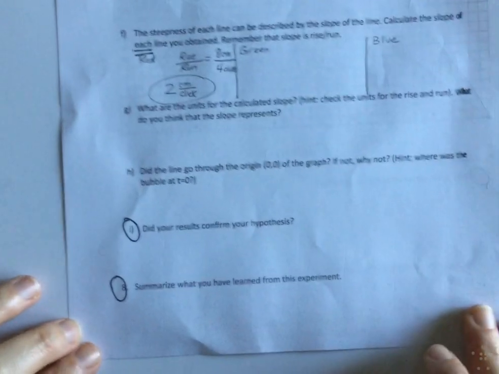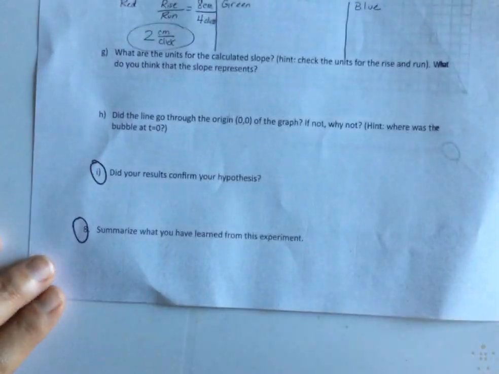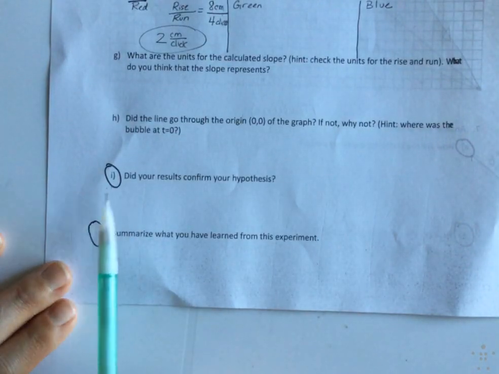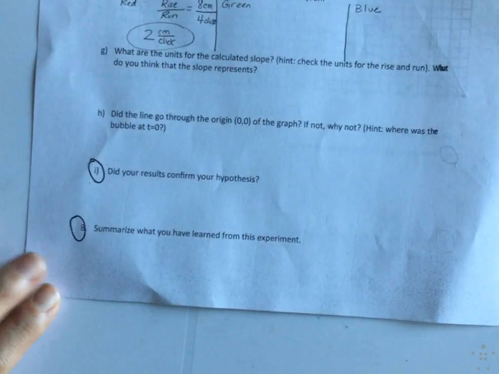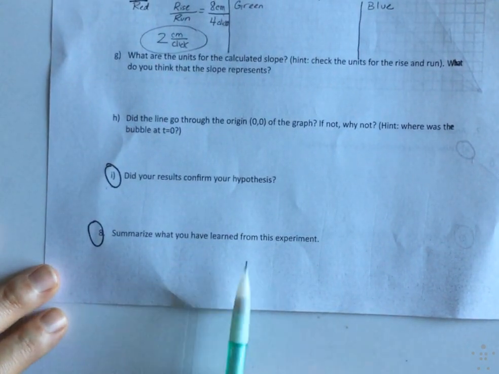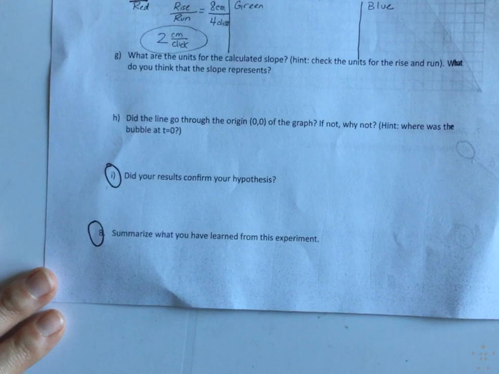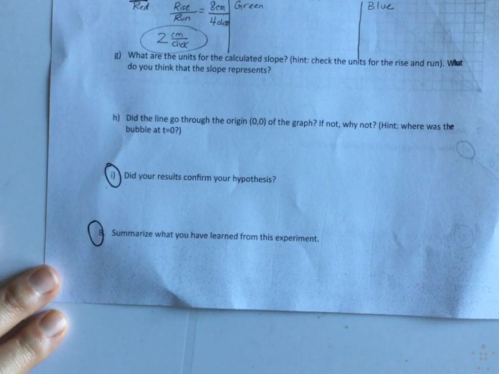Another quick reminder, remember that this needs a complete sentence, not just a yes or a no. You need to tell me why you feel like the results confirmed or did not confirm your hypothesis. And then on this last question, summarizing what you have learned, it needs to be a complete sentence, capital letter, period. But I also don't want sentences like, I learned the bubbles go up the tube. No, you didn't. You already knew that.